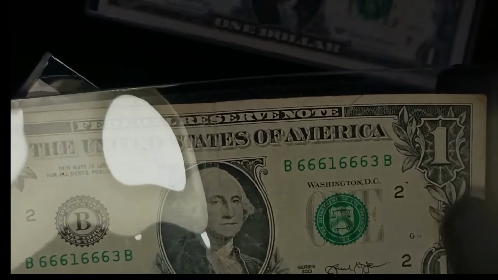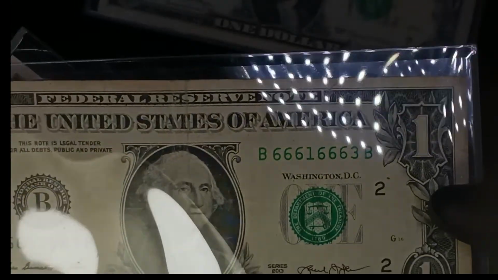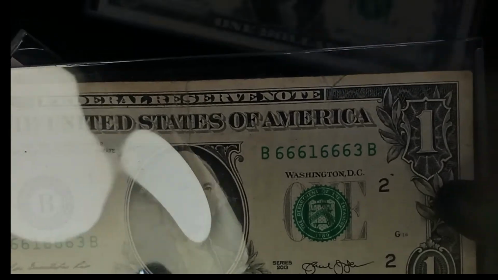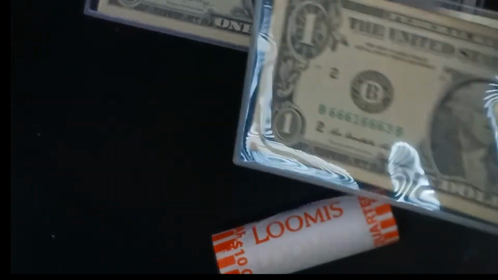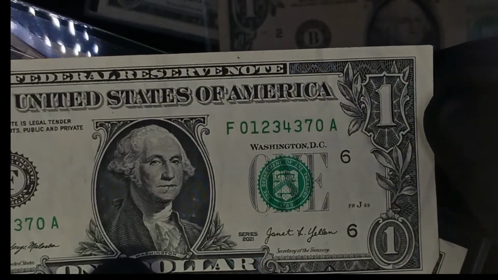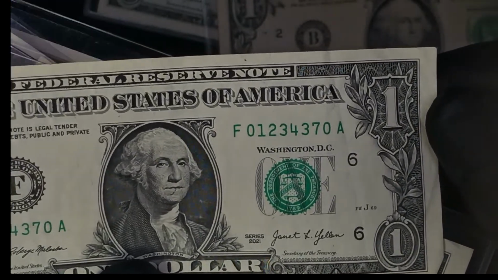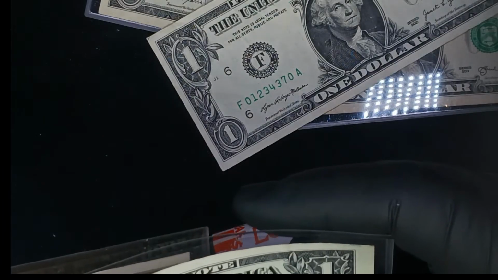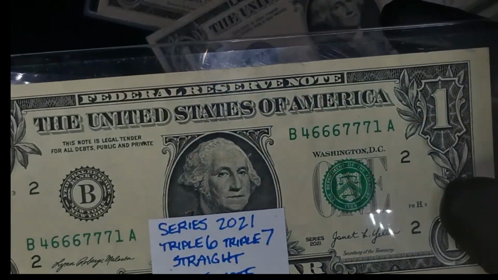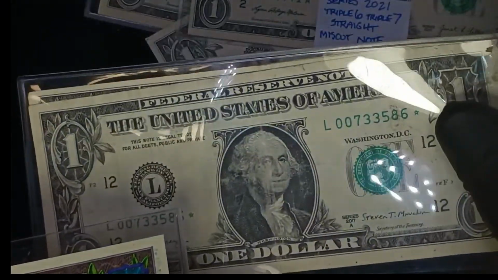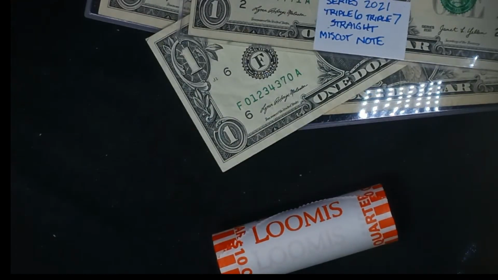Any of my 666 people, I'd offer that one up for sale. That's a cool one. 2013. I got a 0, 1, 2, 3, 4 note. If anybody's interested in that. There's a straight 666, 777. A lot of 007 star notes. There's a couple in there, I don't know how many.